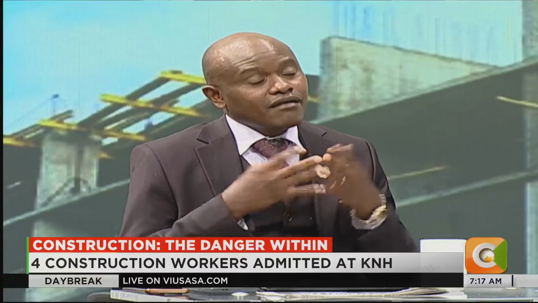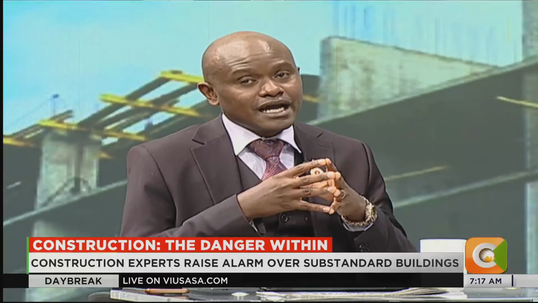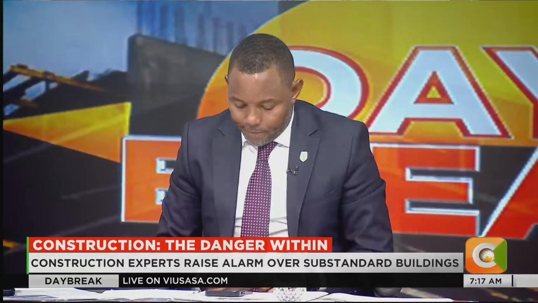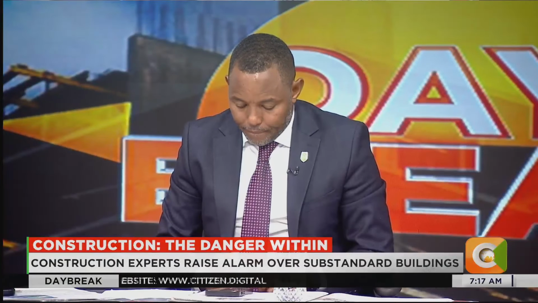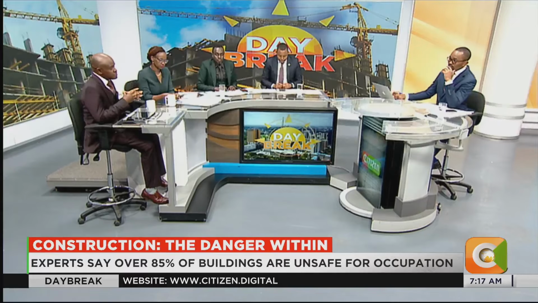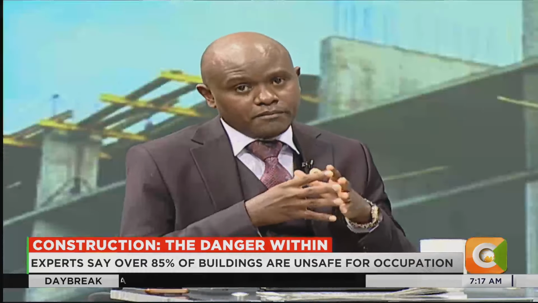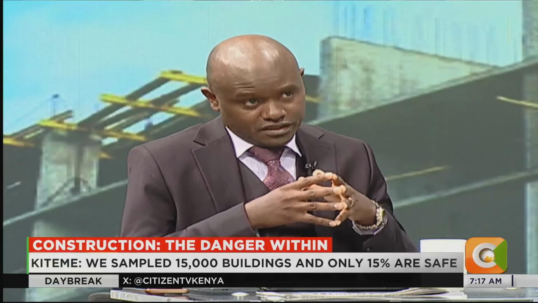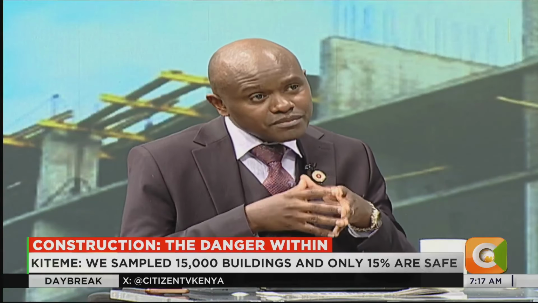We design the columns that are supposed to carry a load actually. And we also have beams, slabs, and roofs, and all these manner of elements that put together, designed by a structural engineer, enable the building to stand and make sure it doesn't collapse.